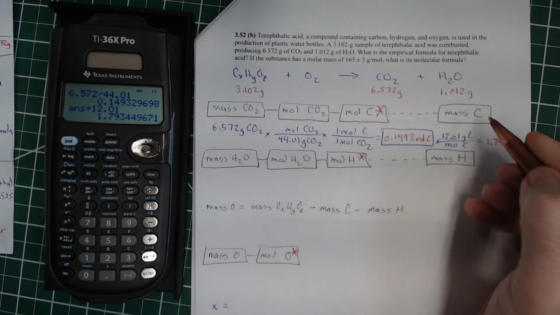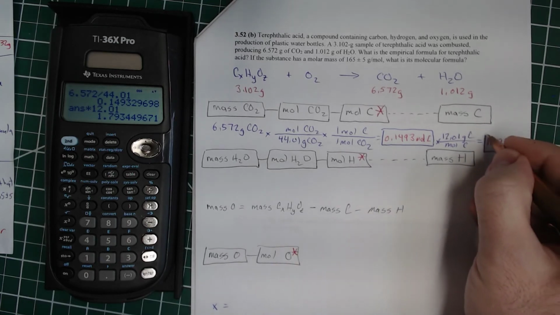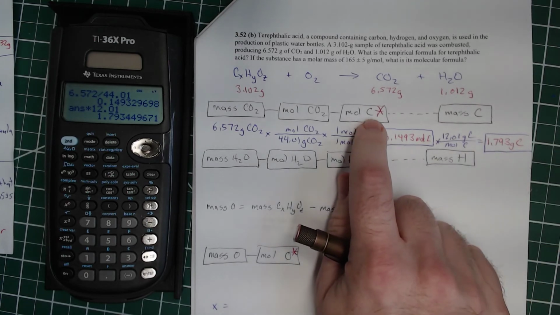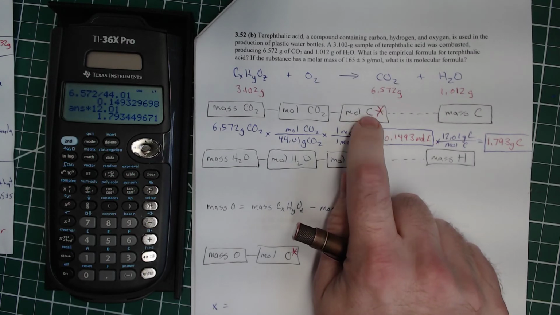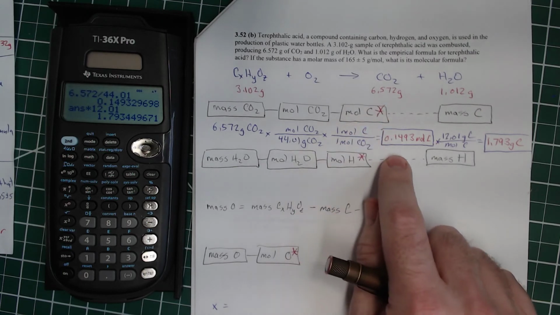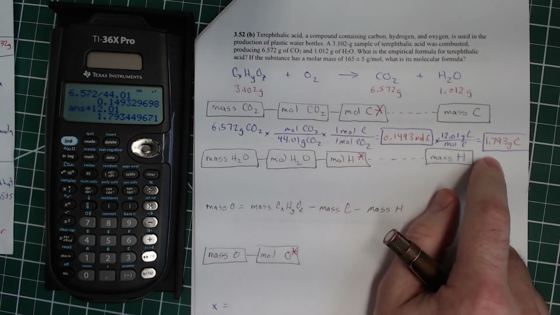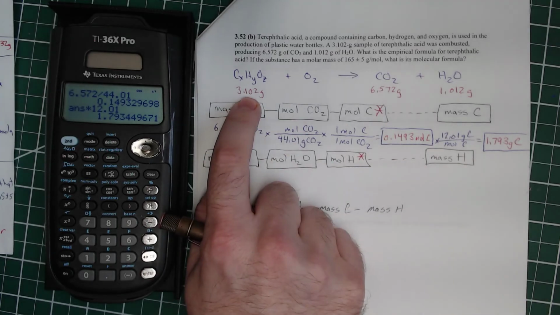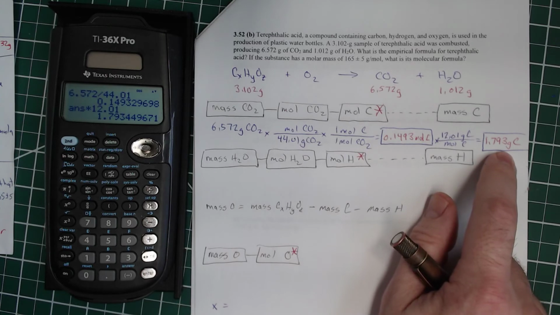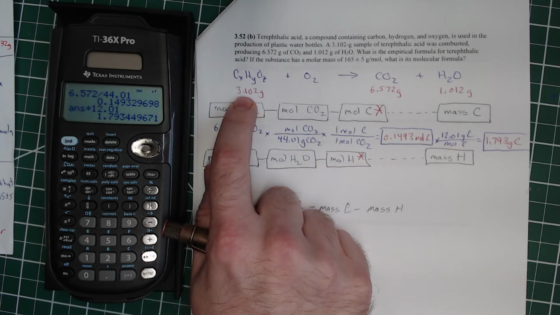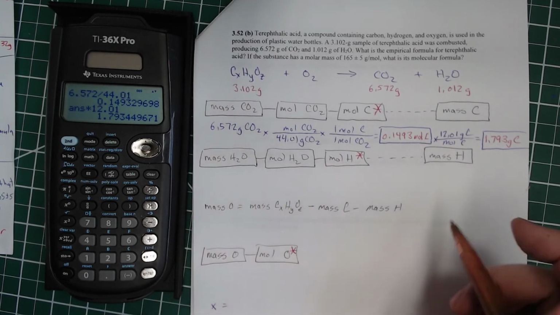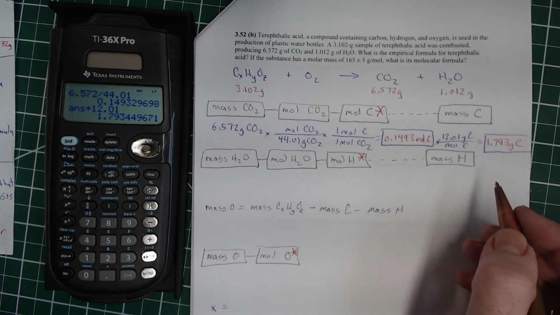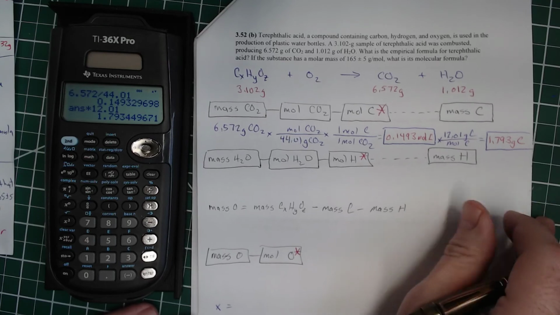Again, what these numbers tell us is how many moles, one of the numbers we need to solve the problem. And this tells us out of the 3.102 grams how many grams are carbon. It looks like that's a lot of it, so a pretty significant percentage of our compound is carbon.